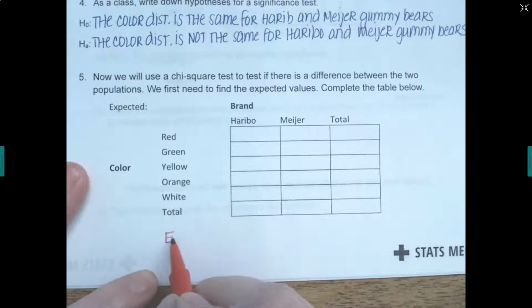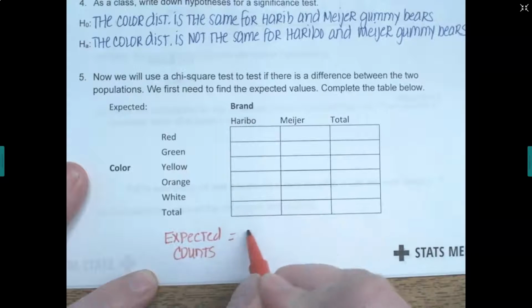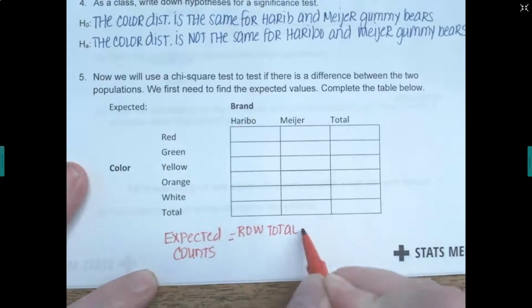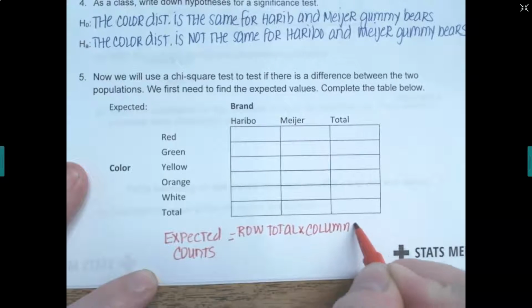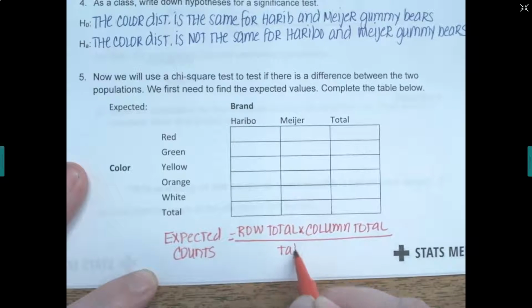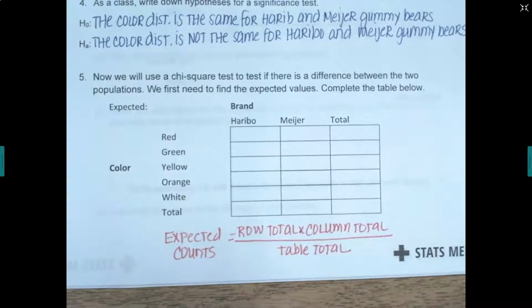To find your expected counts, you're going to take the row total times the column total and divide by the table total. Okay, so let's take a look at what that's going to look like. All right, pull out your handy dandy calculator.